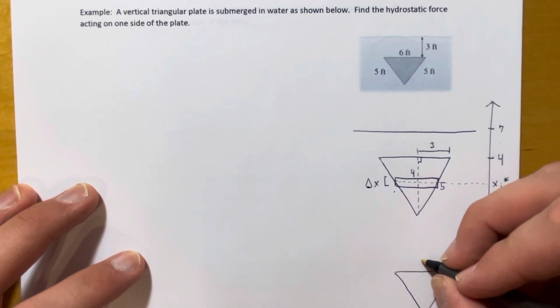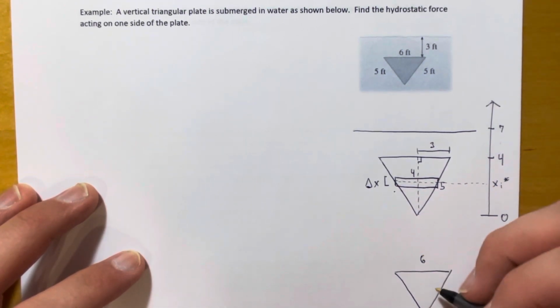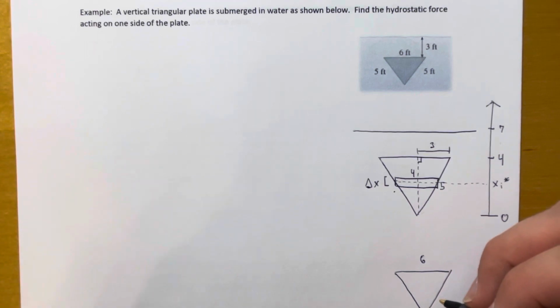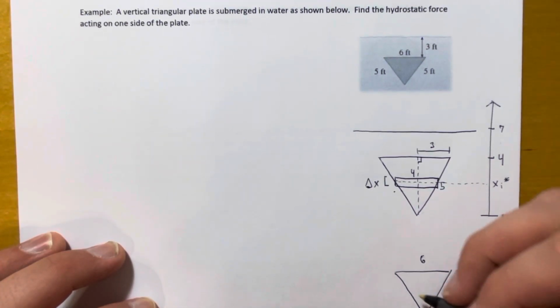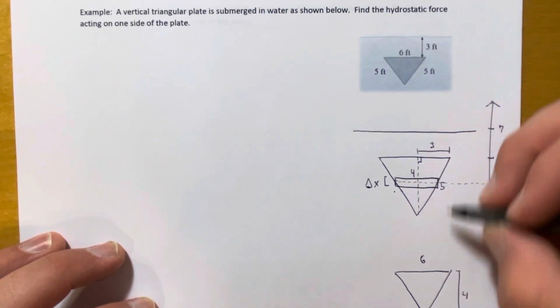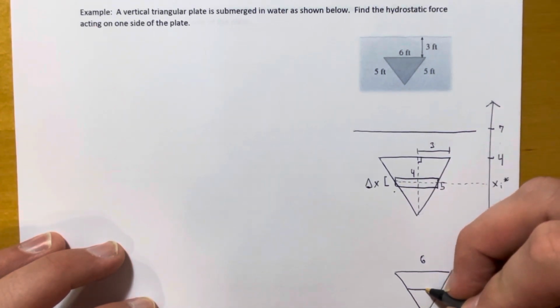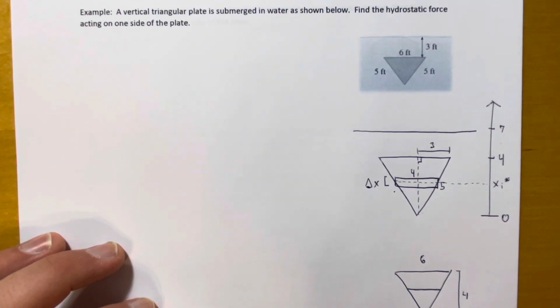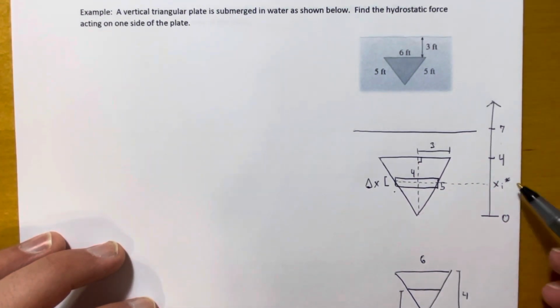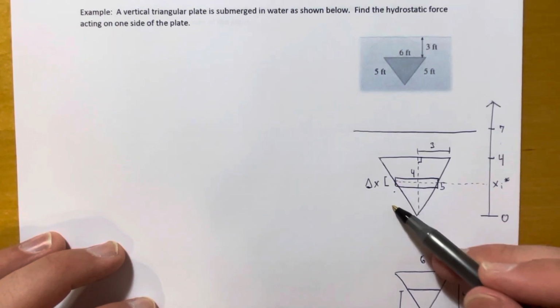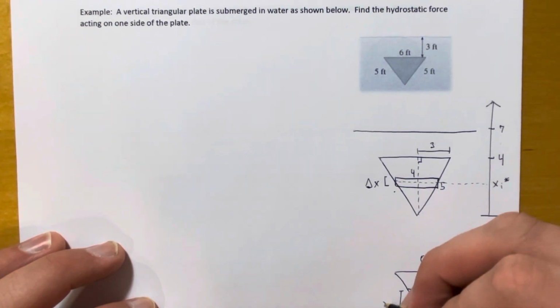So here's the original triangle. It's 6 by 4. Imagine this dashed line right here as being this line right here. So the height of this smaller triangle is that xi star right there.